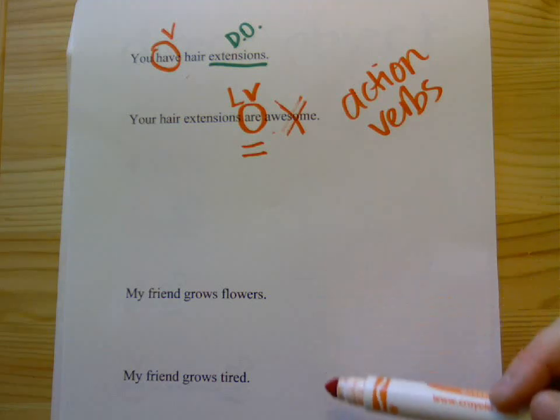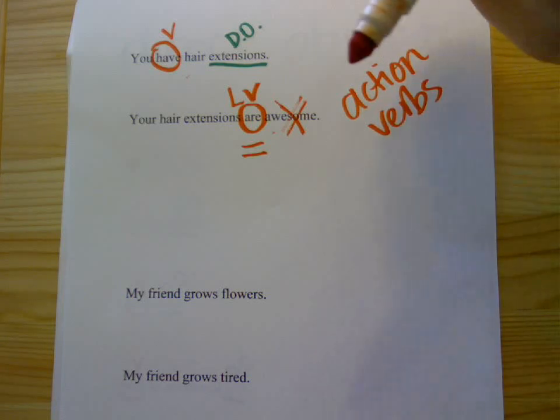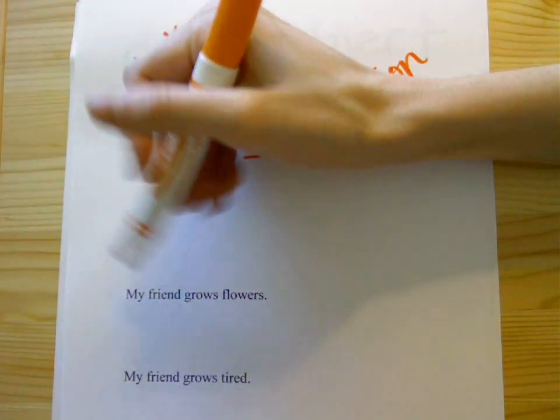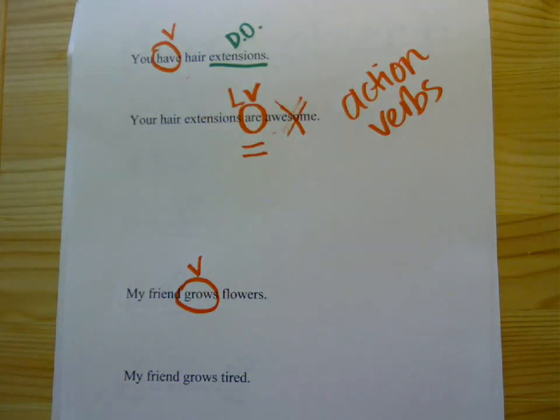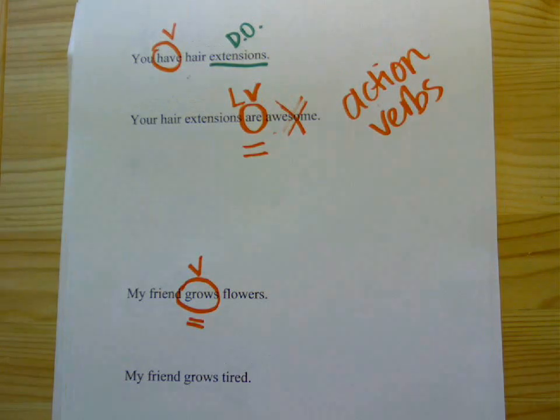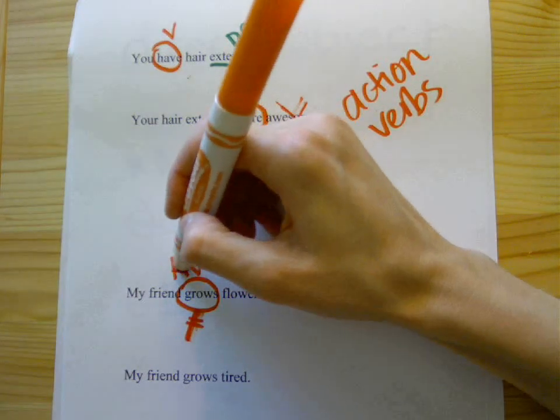Okay, so here's another one that's going to test that. First sentence, my friend grows flowers. Okay, we're going to find our direct object here. Let's check our verb. My friend grows flowers. Now, is that an action verb or a linking verb? Can we replace it with an equal sign? My friend equals flowers. I don't know, maybe you have a friend who's a flower. Most of us might. But in this sense, in the real world, we're going to say no. So that's not a linking verb. This is going to be an action verb.